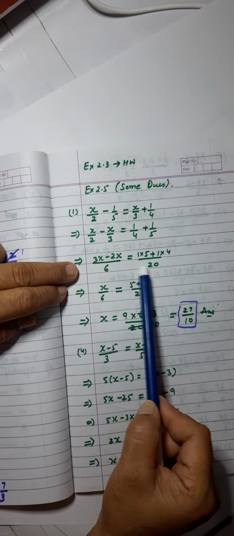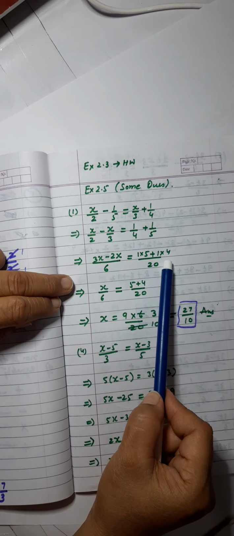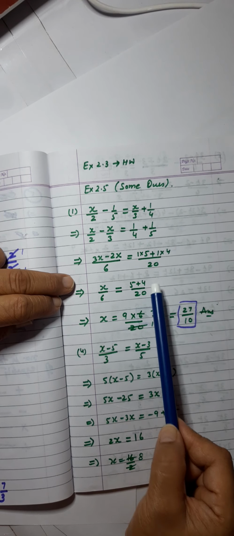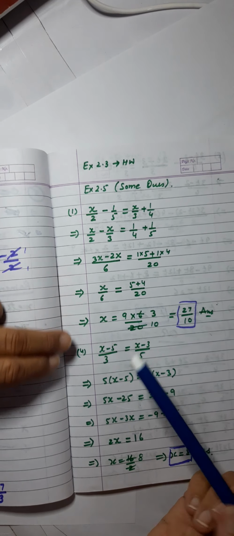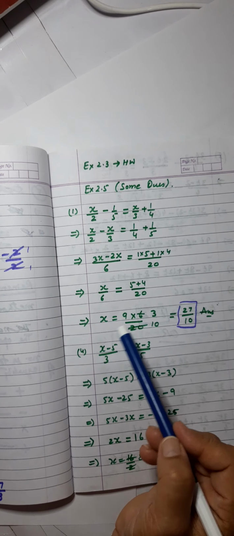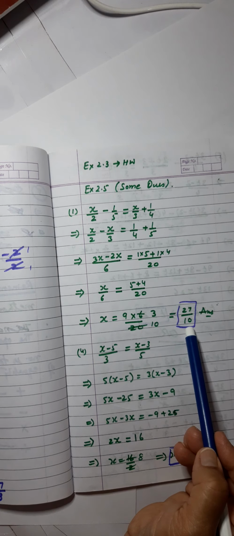That's possible. 20, this into this, 5 into 1 plus 4 into 1. So this implies x upon 6 is equal to 5 plus 4 upon 20, which implies x is equal to 9 upon 20 into 6, which gives me 27 upon 10.